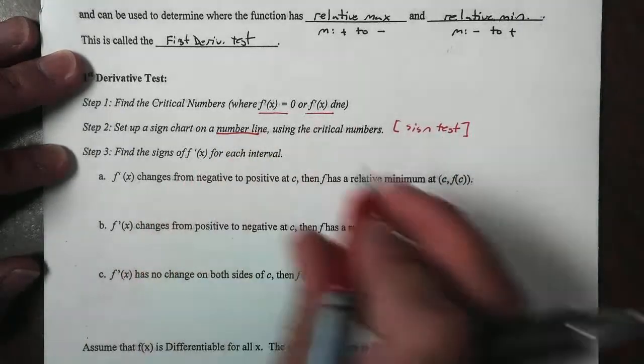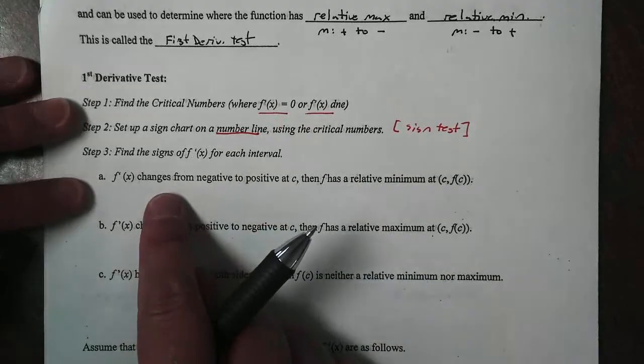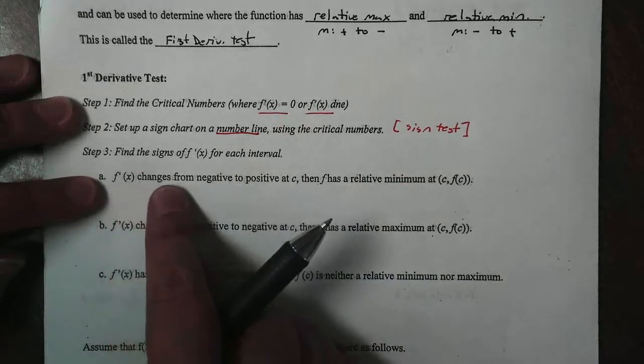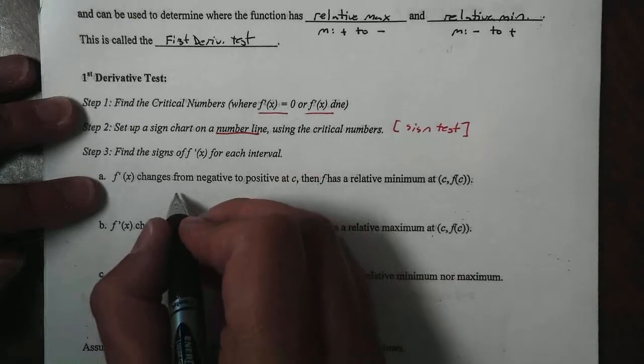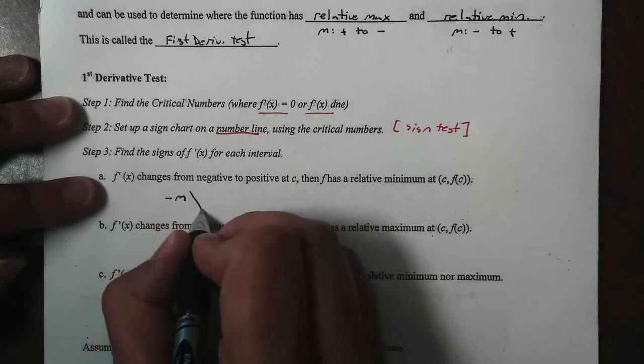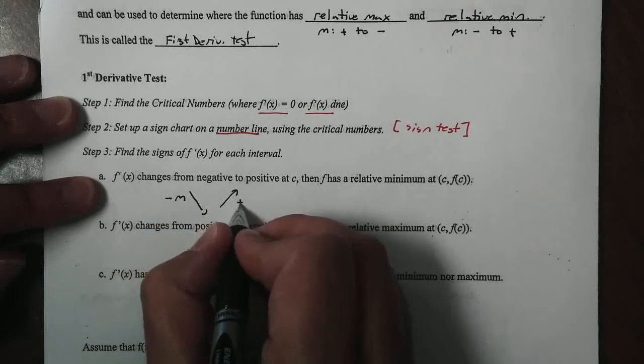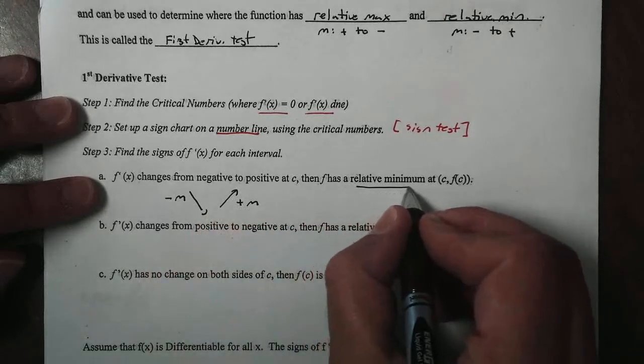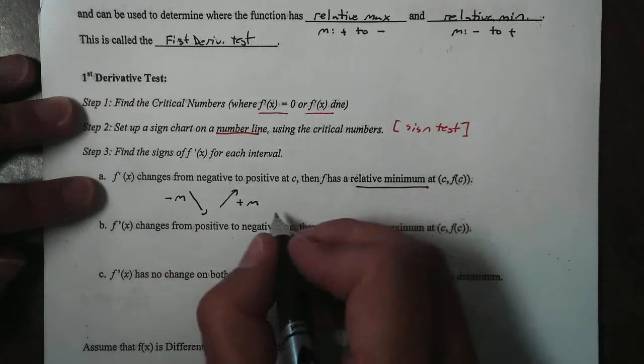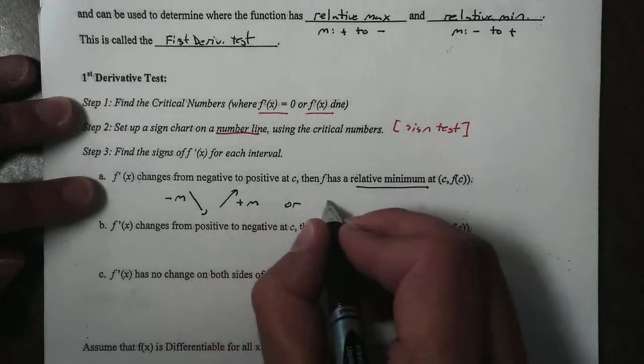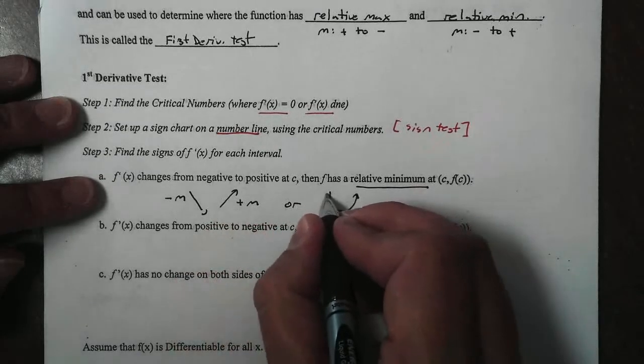For each of the intervals, if f prime changes from negative to positive, so if the slope goes from a negative slope to a positive slope, we have a relative minimum. It might look something like this, or most likely it'll be smooth.